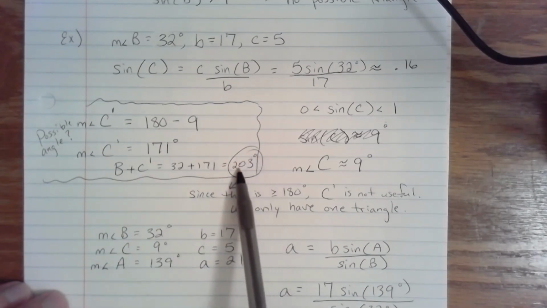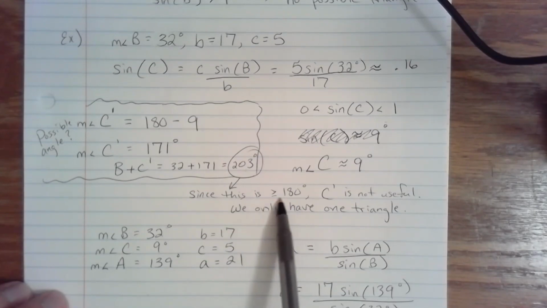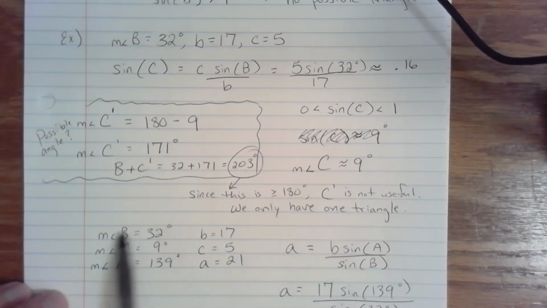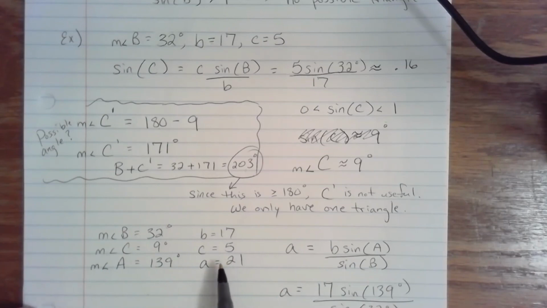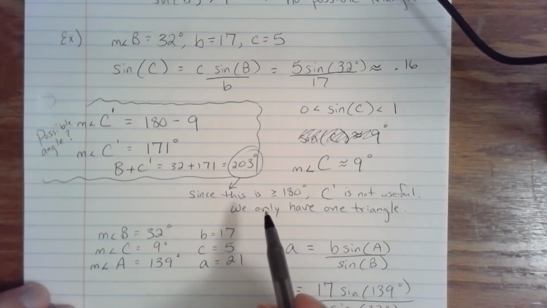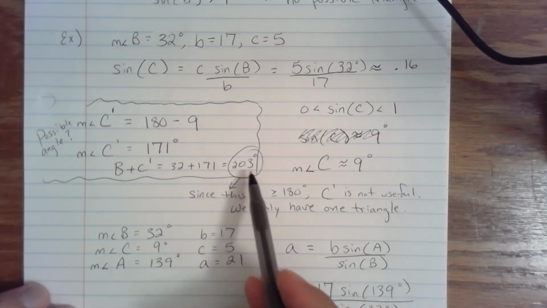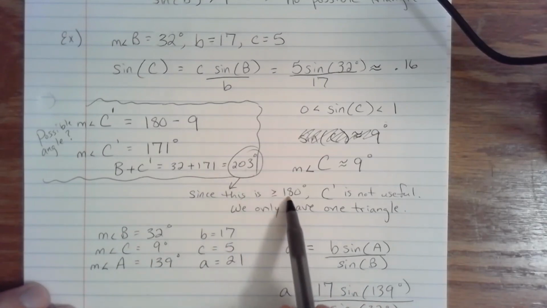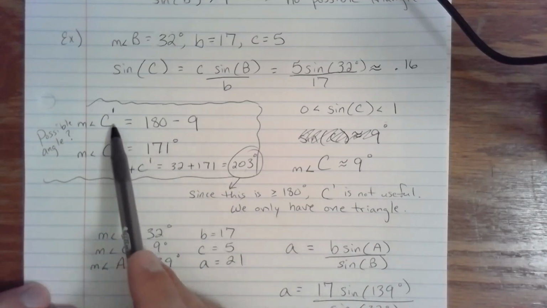If this value ends up being greater than or equal to 180 degrees, you don't want to use C prime. That meant we only had one triangle, so we finished this out using basic law of sines stuff to close it out. For triangles where this actually ends up working out, where this is less than 180 degrees, the only difference with those problems is that you can just go ahead and do essentially another problem. You just use C prime instead of C.